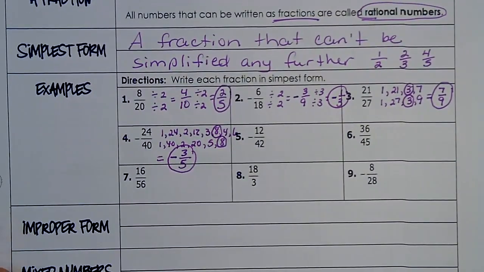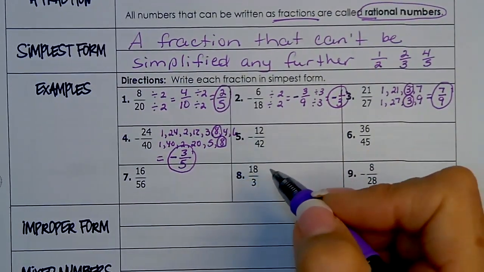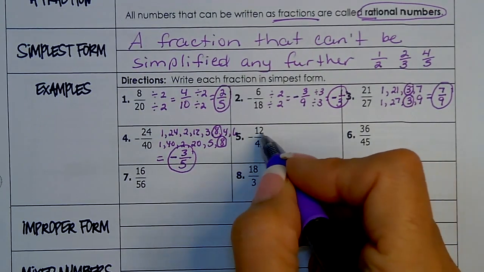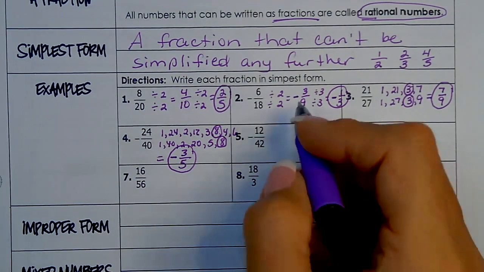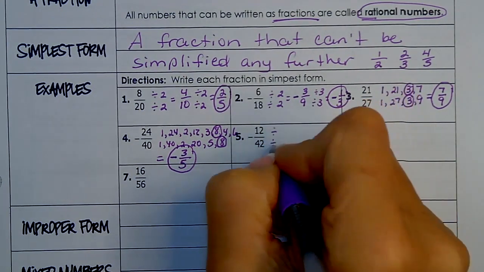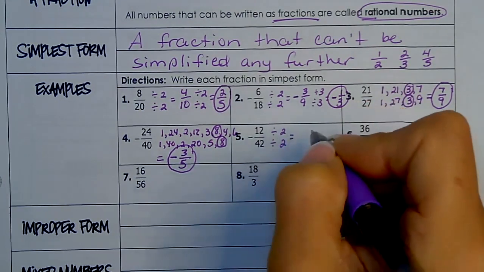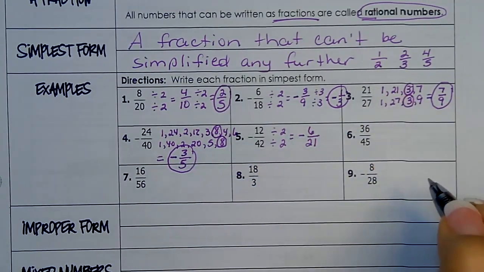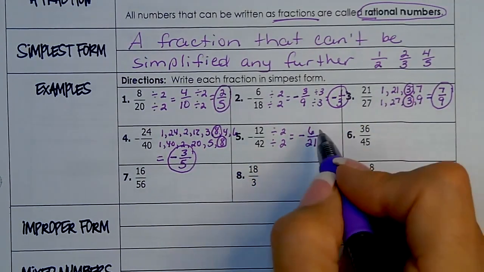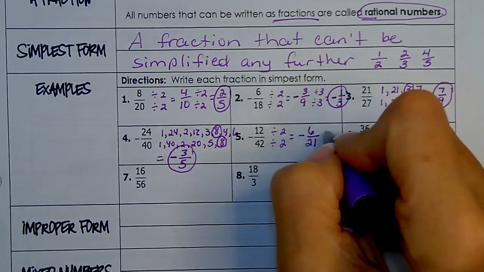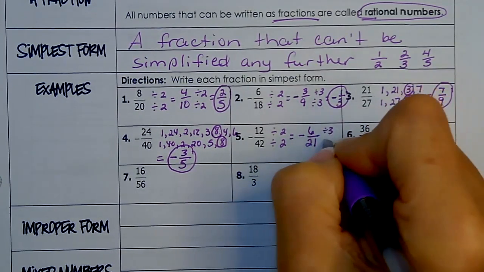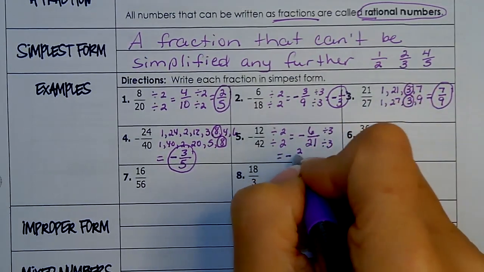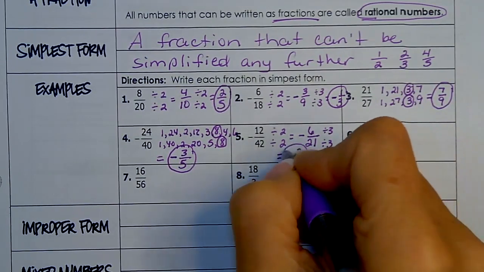Okay, number 5. Again, I can either list my factors or I can divide by 2 until I get down to simplest form. So divide by 2. That will give me -6/21. All right, so a common factor of 6 and 21 is 3. So when I divide both of those by 3, I get -2/7.